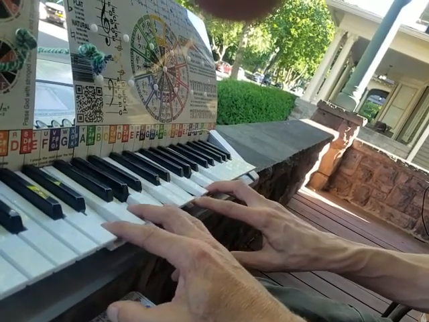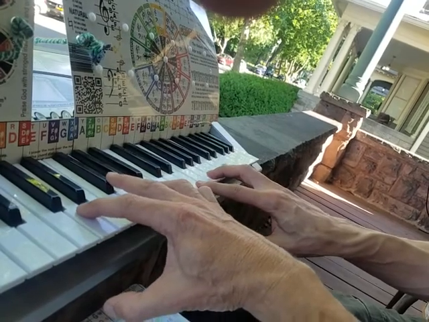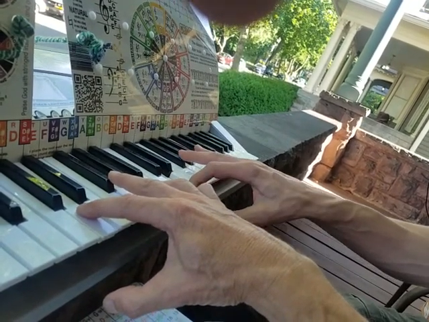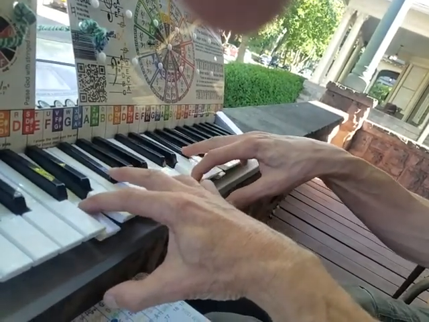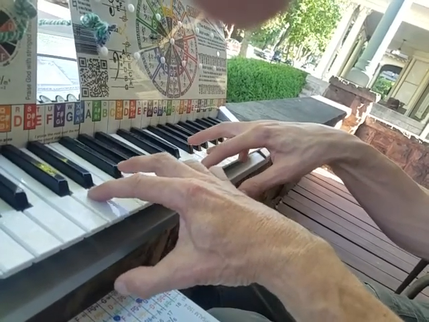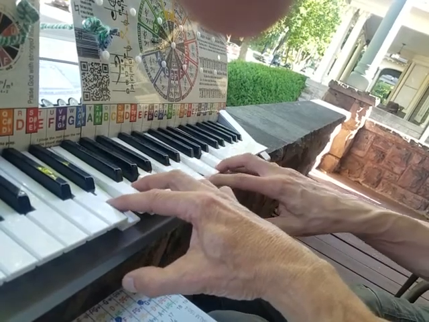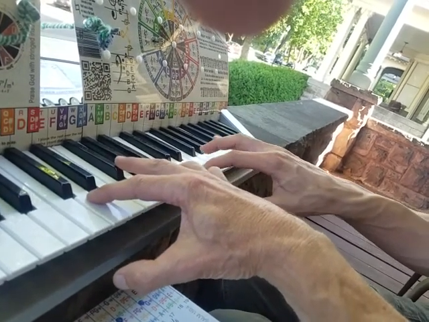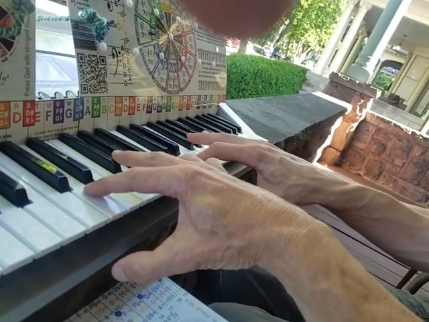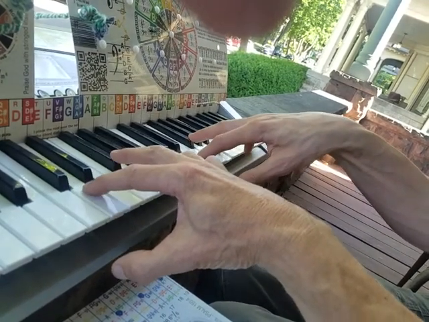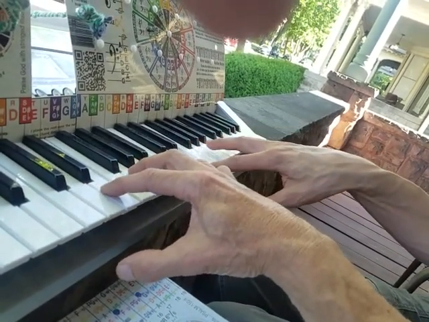Play it twice. And then we're playing D twice. D, F sharp, and A. E minor twice. D twice. E minor twice.